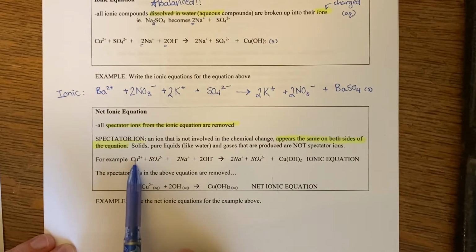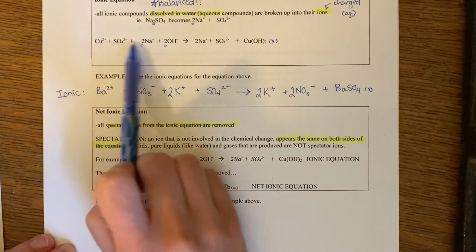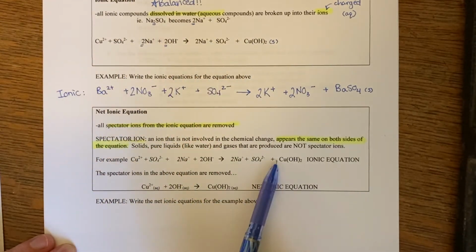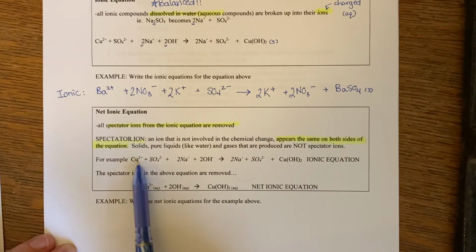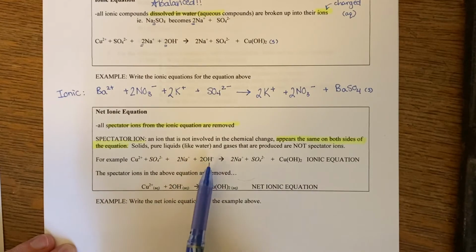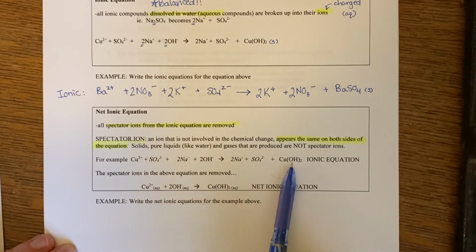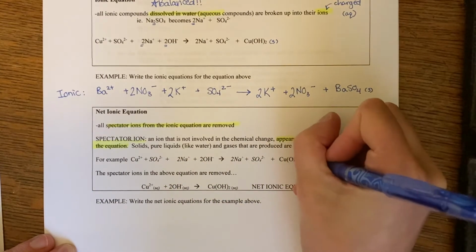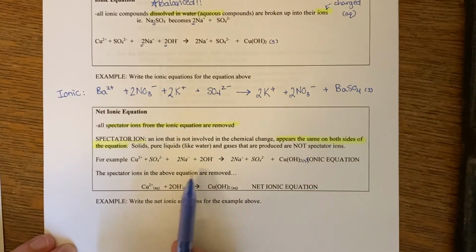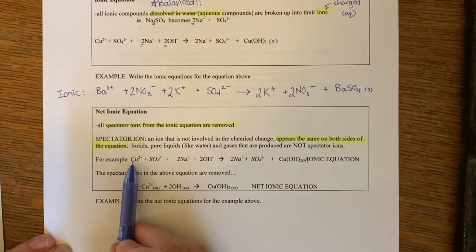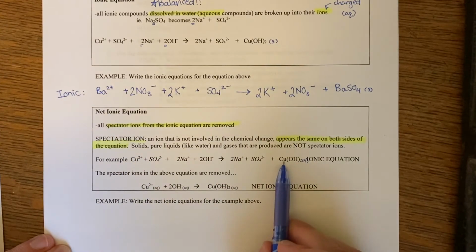So here's our example, just rewritten lower down: the ionic equation for our example, copper sulfate and sodium hydroxide, making sodium sulfate and copper hydroxide solid. So we're going to cross out everything that looks exactly the same on both sides. Here, copper is an ion, but on this side of the arrow, it's in a compound. So it's changing, it looks different. So we're going to leave that one as it is.